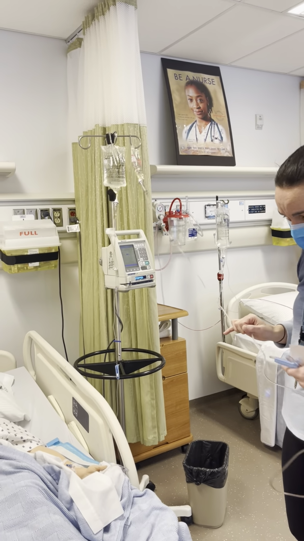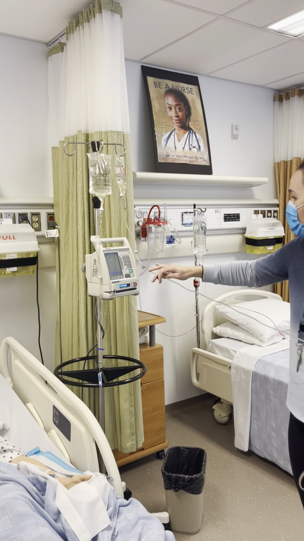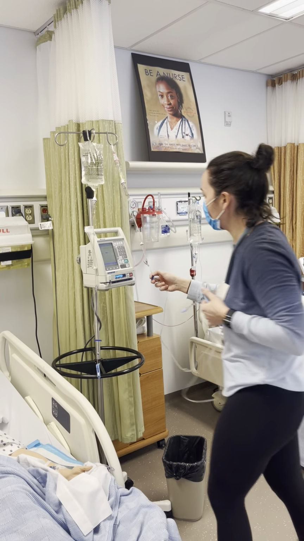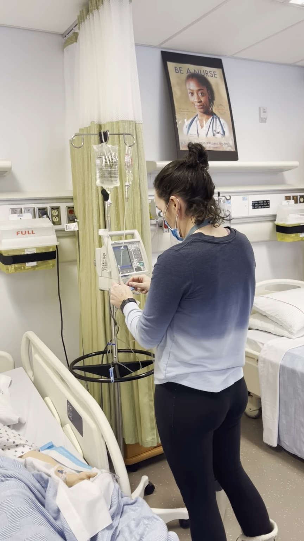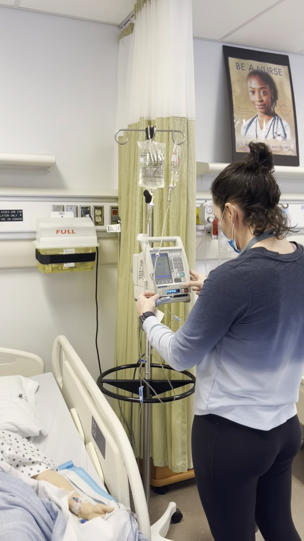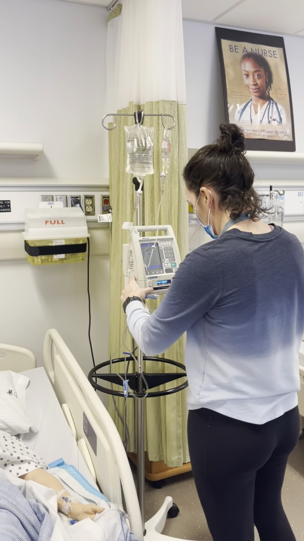So now we can go ahead, he's agreed to have his insulin, so we can go ahead and set up our pump. So we're going to open up our pump.